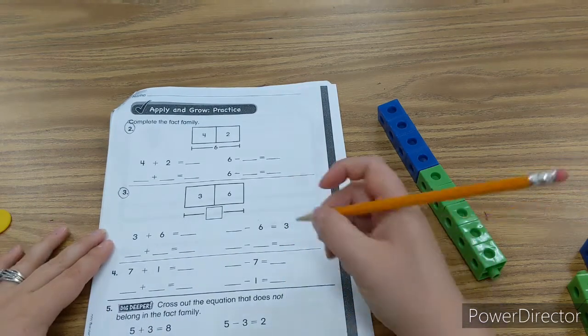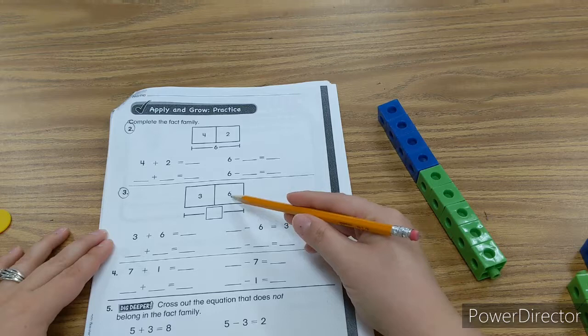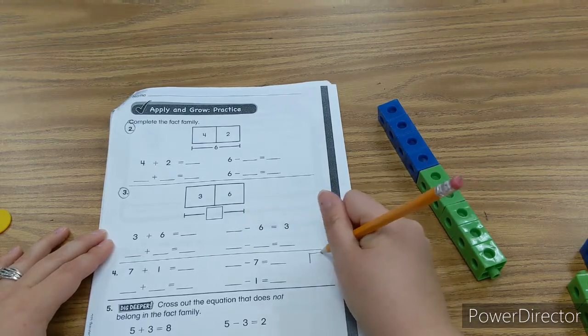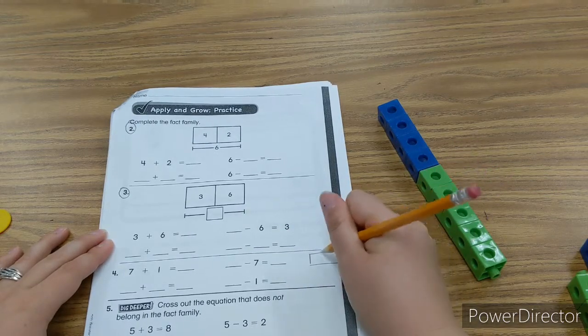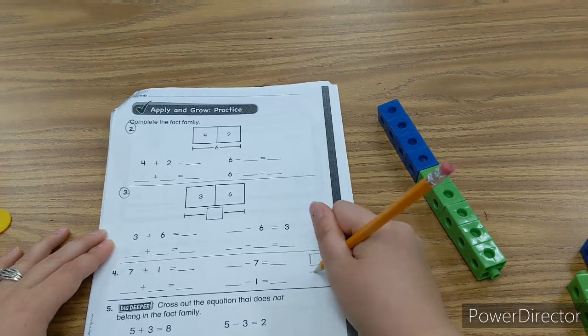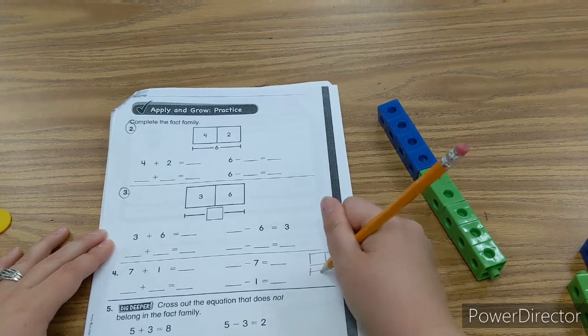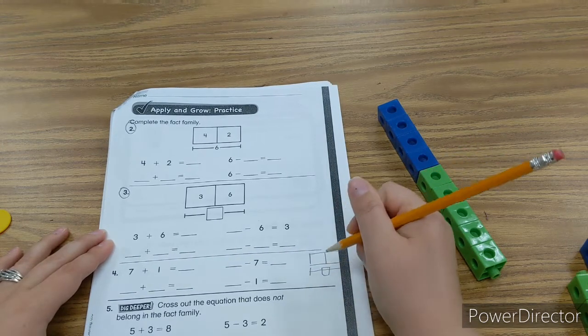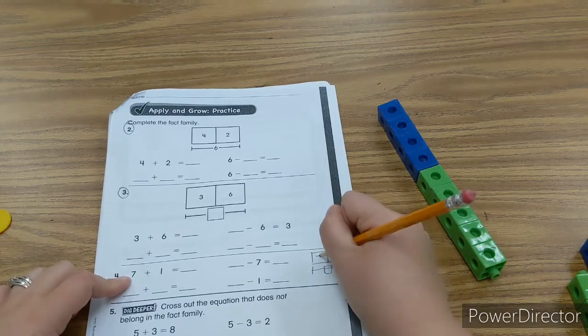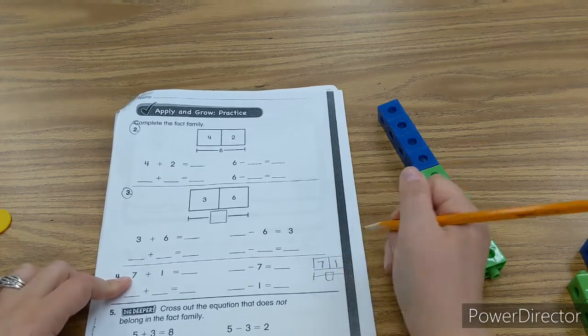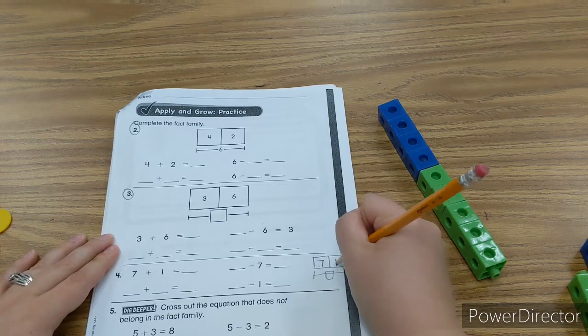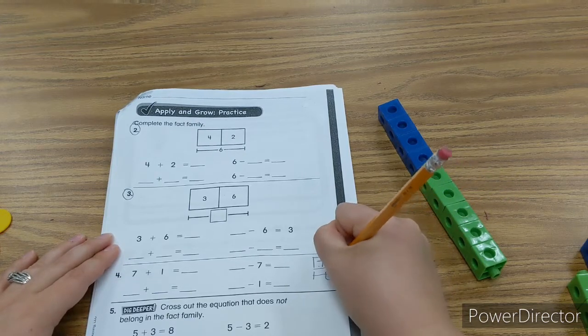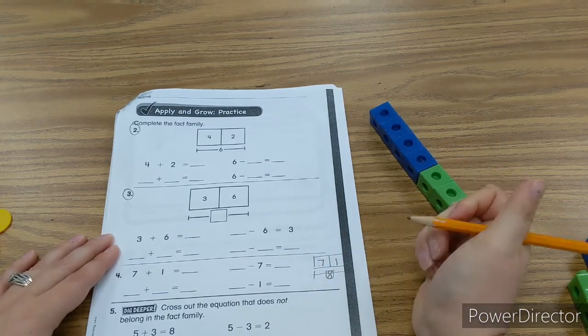So let's go ahead, let's make our little boxes like that to help us. Okay, so we know we have 7 plus 1. 7 plus 1, we know that's 8, because 7 and 1 more is 8.